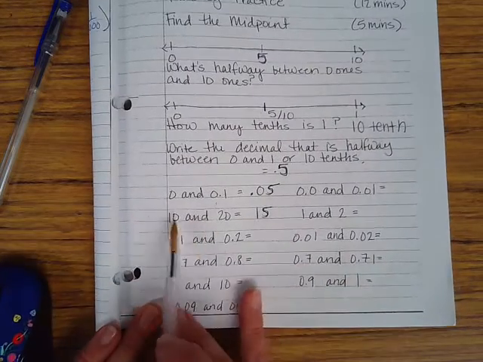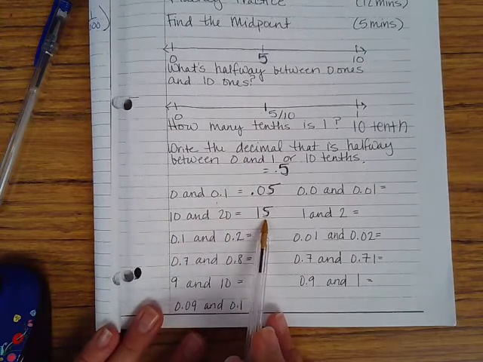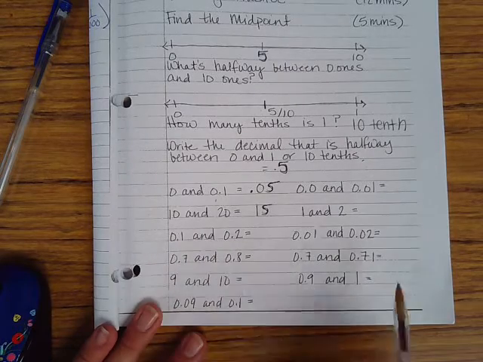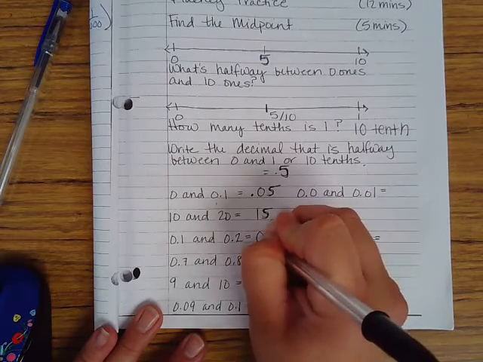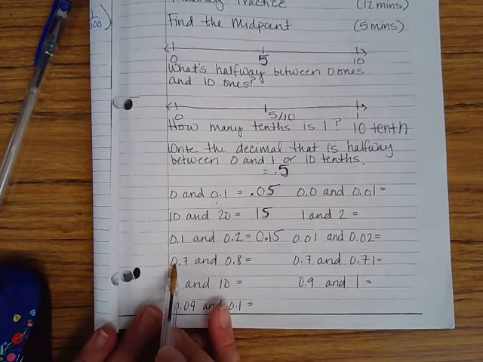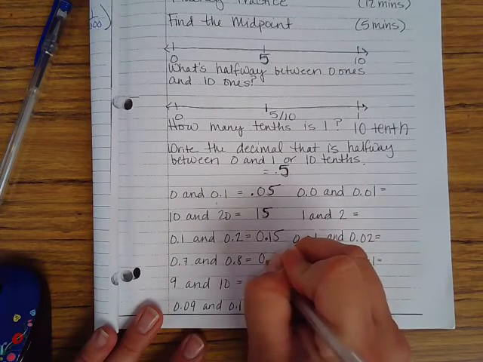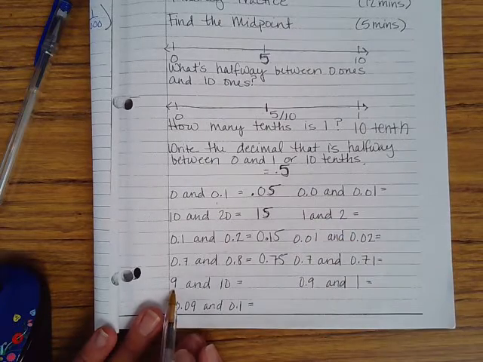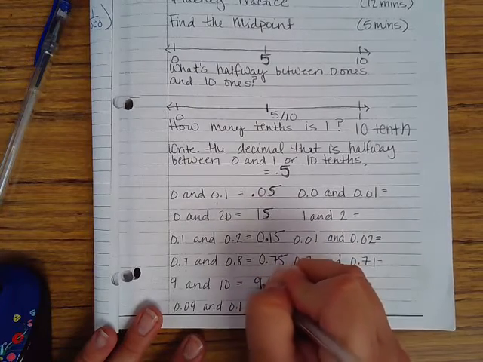All right. So, the midpoint between 10 and 20 is 15. The midpoint between 0.1 and 0.2 is 0.15. The midpoint between 0.7 and 0.8 is 0.75. The midpoint between 9 and 10, 9.5.